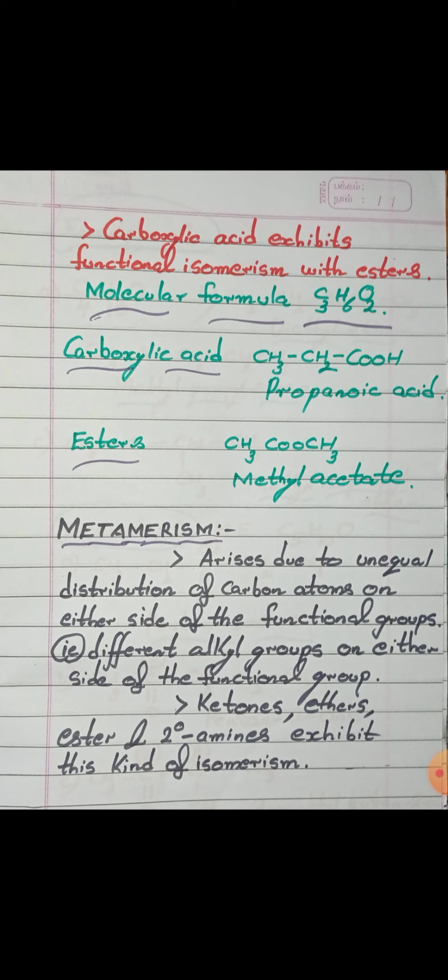Now we come to the next type of isomerism, metamerism. This type of isomerism is not exhibited by all functional groups. It arises due to unequal distribution of carbon atoms on either side of the functional group. That is, different alkyl groups on either side of the functional group. Ketones, ethers, esters and secondary amines exhibit this kind of isomerism.